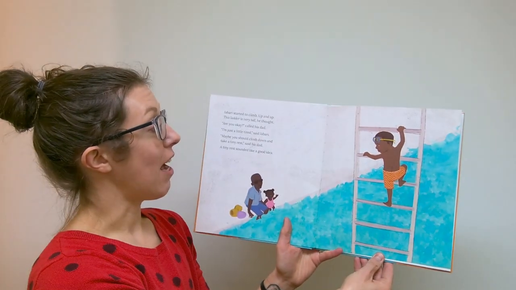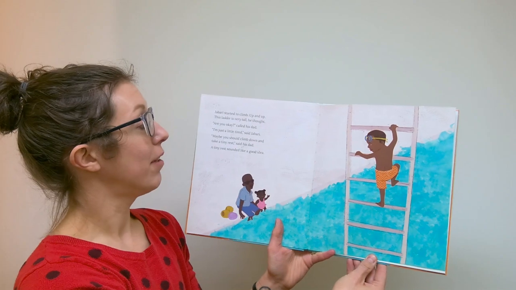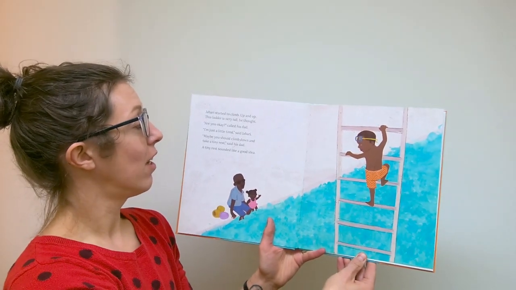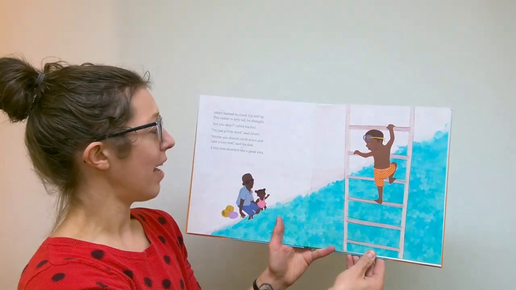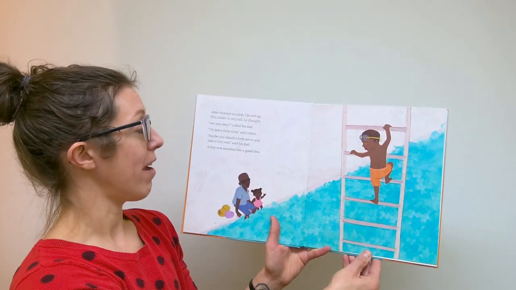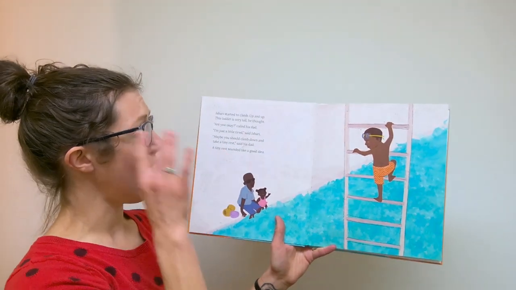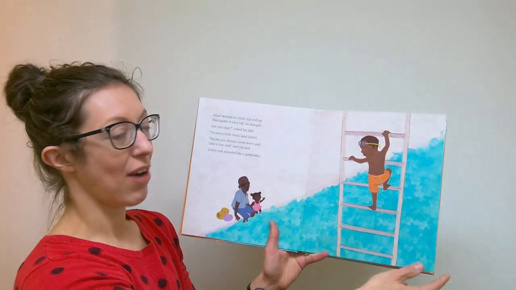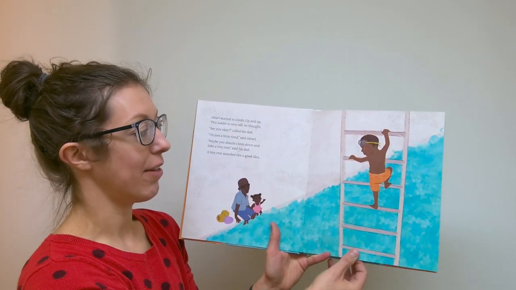Jabari started to climb, up and up. This ladder is very tall, he thought. "Are you okay?" called his dad. "I'm just a little tired," said Jabari. "Maybe you should climb down and take a tiny rest," said his dad. A tiny rest sounded like a good idea.